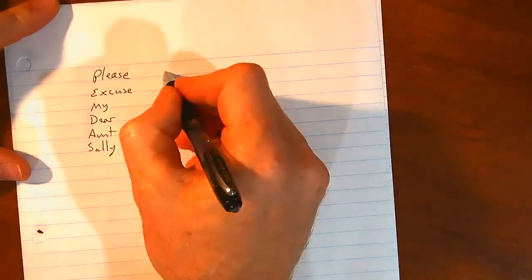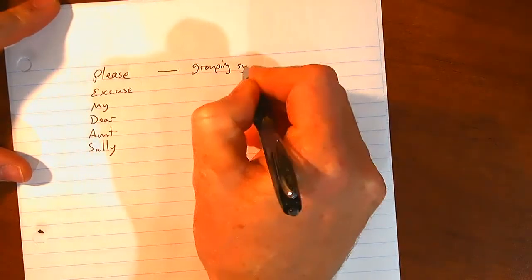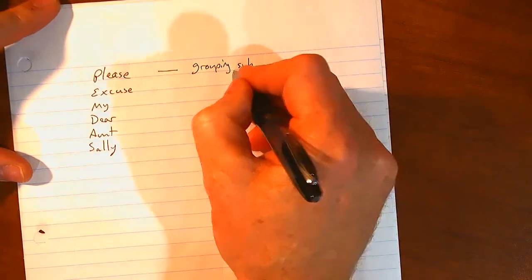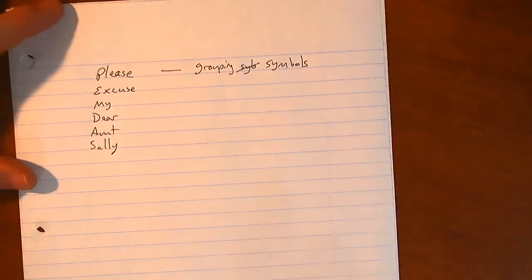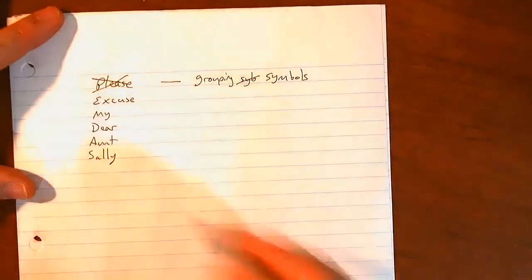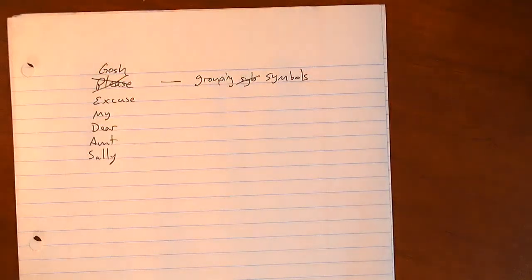The P stands for parentheses. Okay, but we know it's not just parentheses, it's all grouping symbols. And so I tend to remember this not as please excuse my dear Aunt Sally, but as gosh, excuse my dear Aunt Sally, with my good Midwestern expletive there. So gosh, excuse my dear Aunt Sally. Okay, she just embarrasses me all the time. Gosh, I can't believe she did that again. Excuse my dear Aunt Sally.